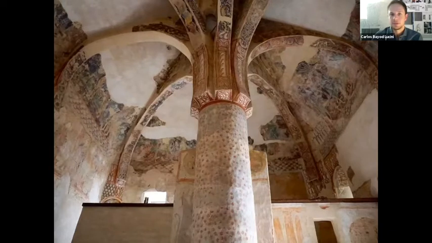But at the beginning of the 20th century, in the 1920s, they were removed with the strappo technique so that they could be transferred onto canvas, sold, and moved outside of Spain to be displayed in different museums. Right now, the wall paintings from San Baudelio, from the vaults and the walls, can be seen in museums like the Metropolitan Museum in New York, the Boston Museum of Fine Arts, etc. Some of them can be seen in the Museo del Prado in Madrid because they were bought back in exchange for other elements.